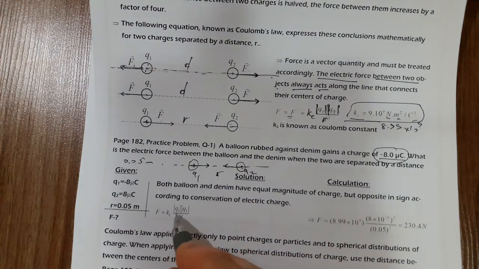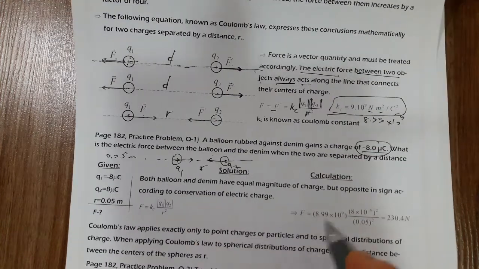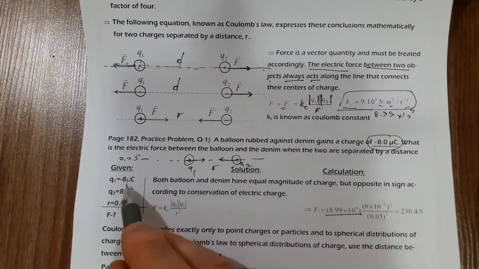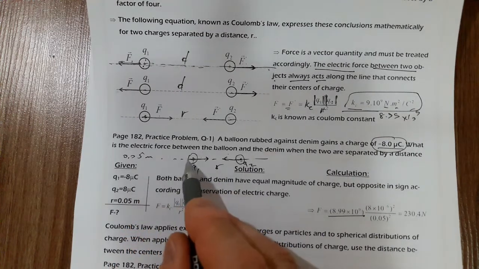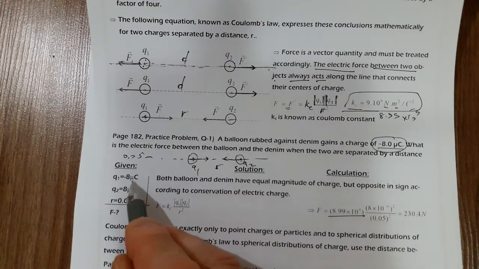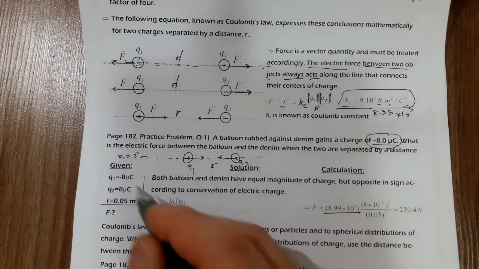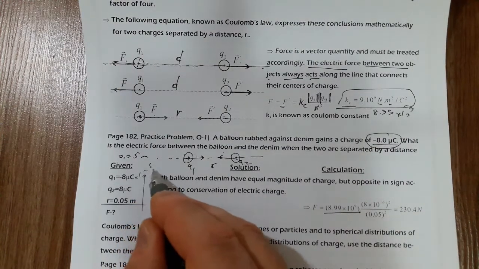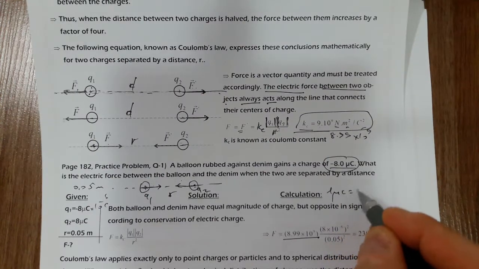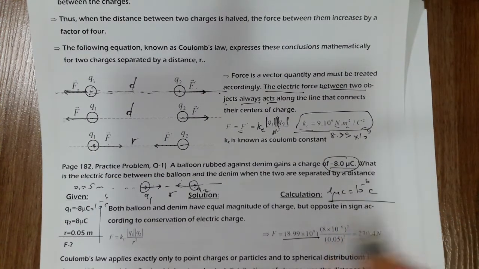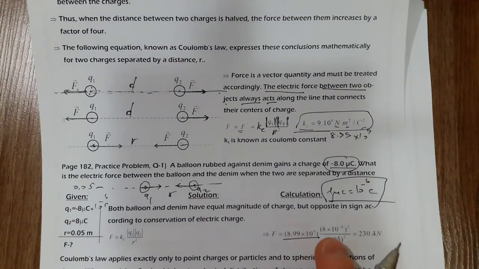So calculate the magnitude of this force. It's equal to k times Q1 Q2 over r squared. k is 8.99 times 10 to the power of 9. The charge of the particles is 8 microcoulomb, which is 8 times 10 to the power of negative 6 coulomb. One microcoulomb is equal to 10 to the power of negative 6 coulomb.